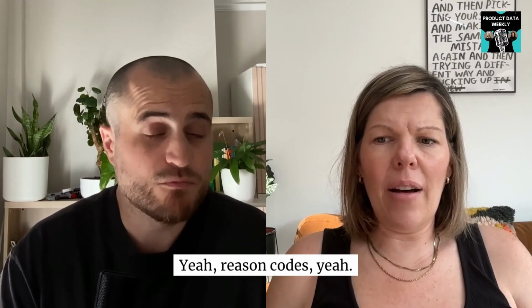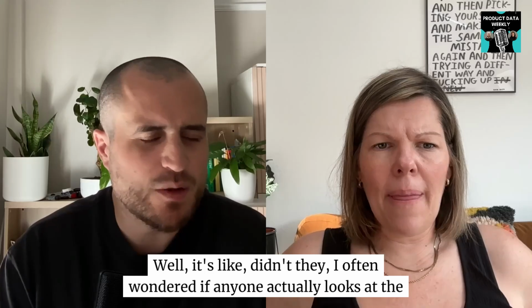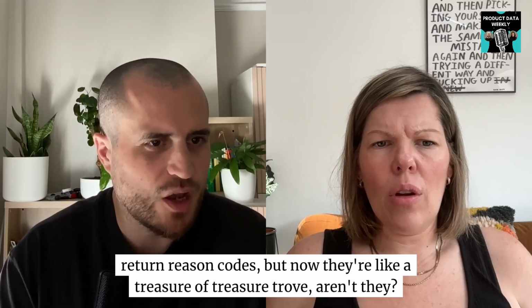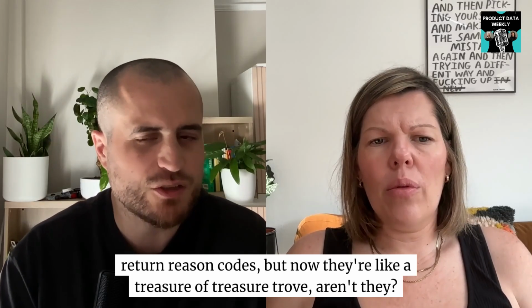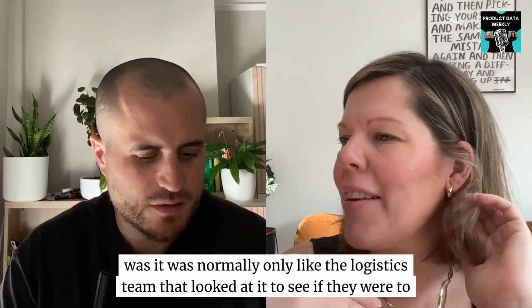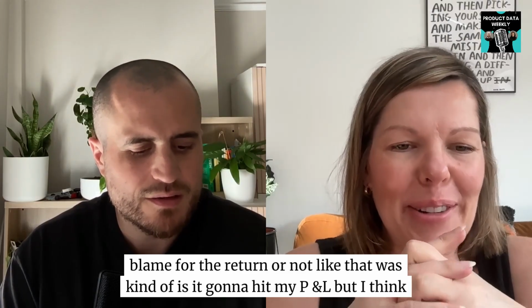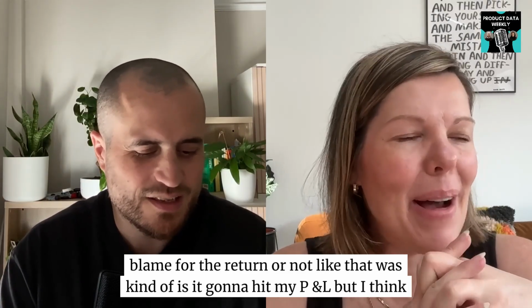Yeah, reason codes. I often wondered if anyone actually looks at the return reason codes, but now they're like a treasure trove, aren't they? Absolutely. It was normally only the logistics team that looked at it, to see if they were to blame for the return or not. Like, is it going to hit my P&L?